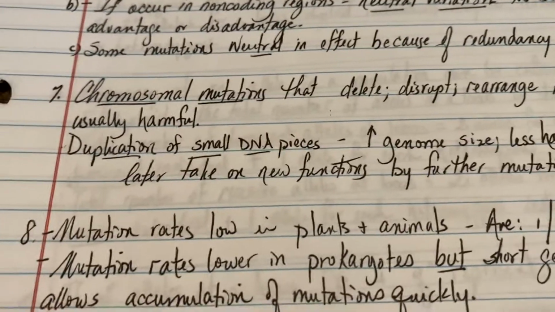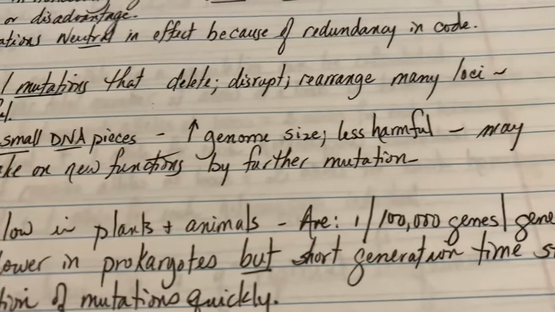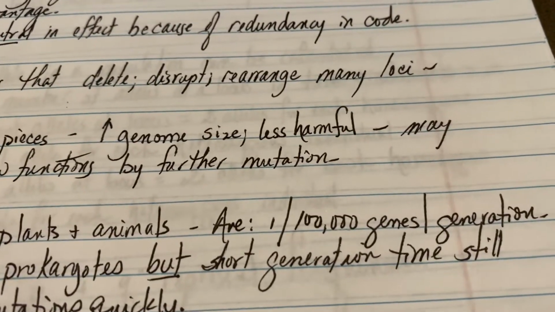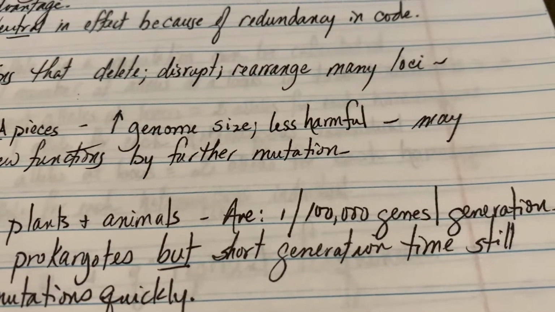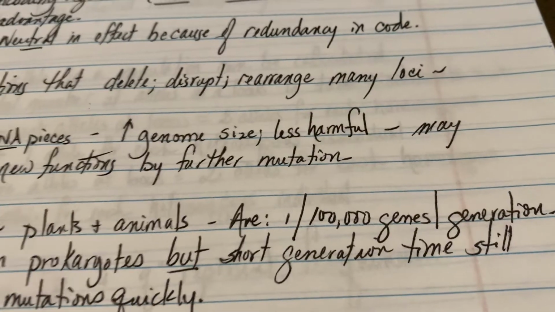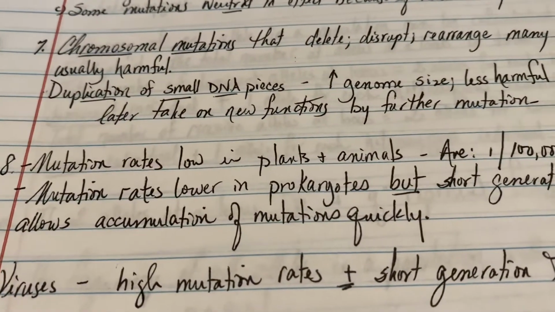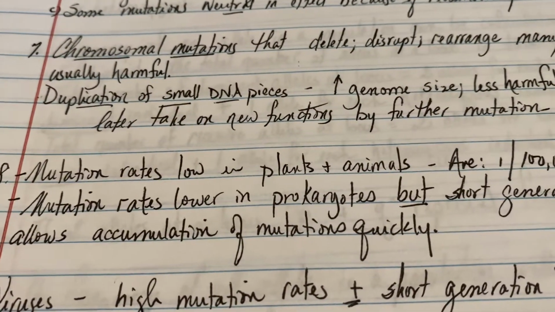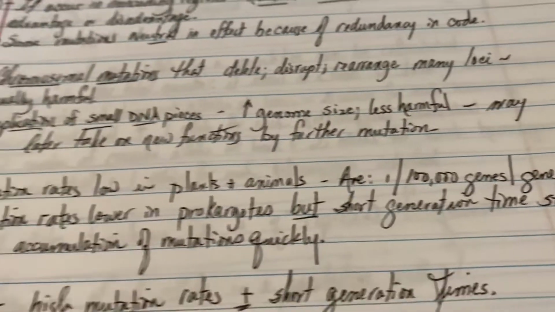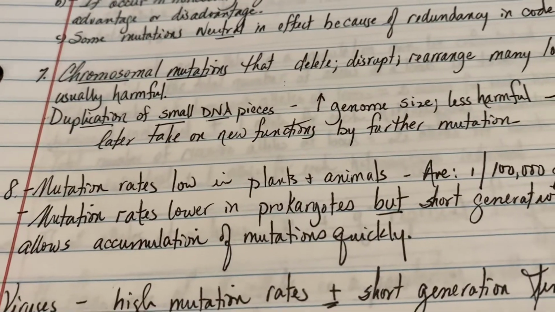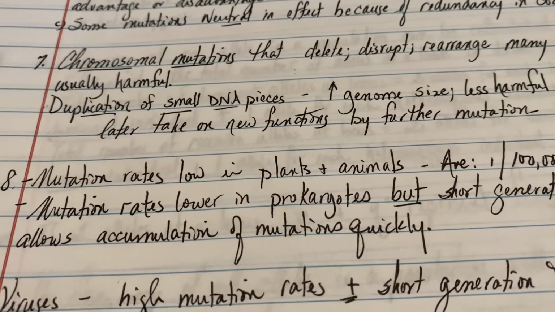Mutation rates are very low in plants and animals. Usually, there's one for every 100,000 genes per generation. Mutation rates are even lower in prokaryotes, but they have a short generation time, so this allows accumulations of mutations very quickly.